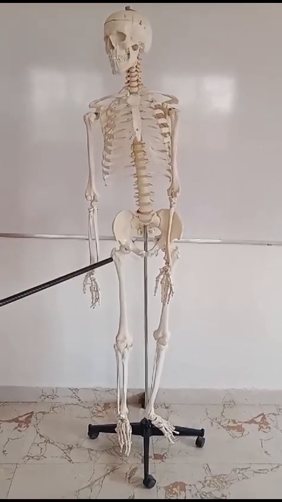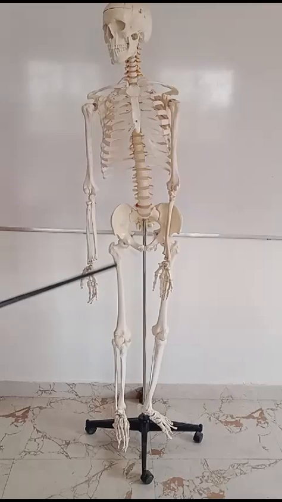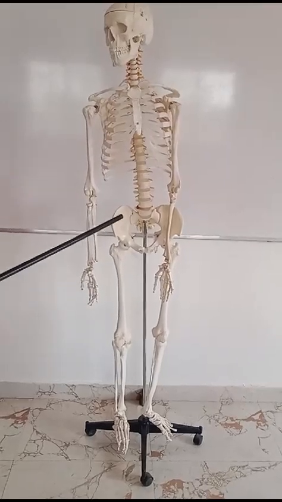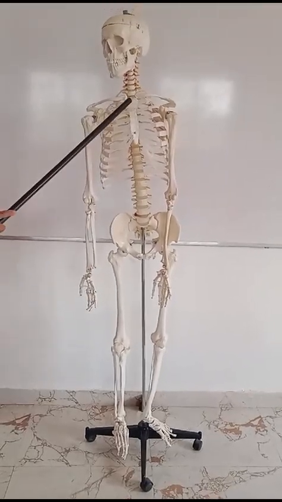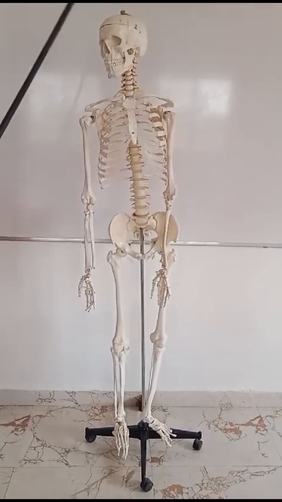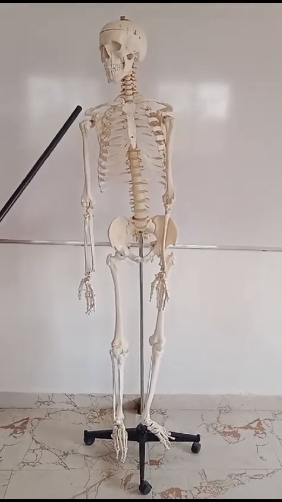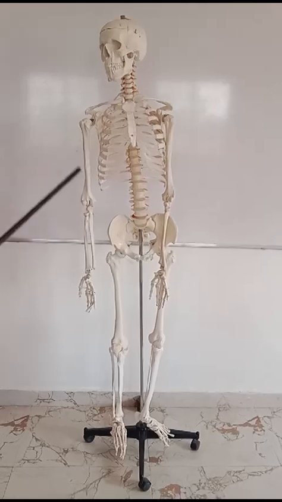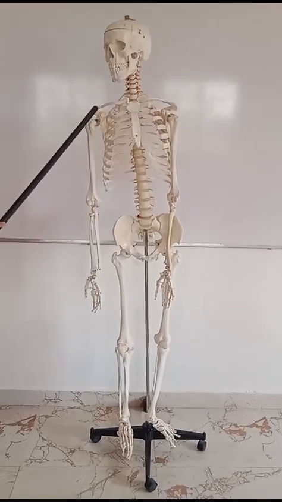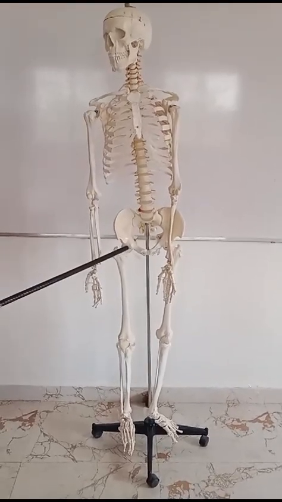So we talked about the classification of bone, that is long bone, short bone, irregular bone, and also flat bones. And then we also spoke about the various types of joints, that is the shoulder joint, ball and socket type, and here also ball and socket type.